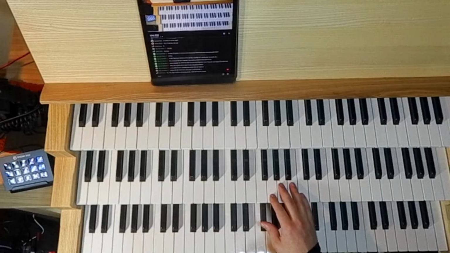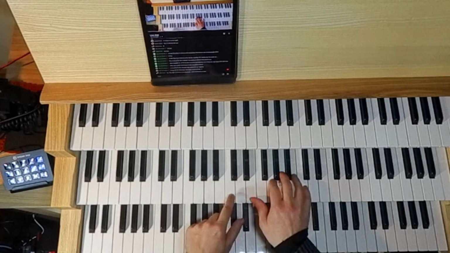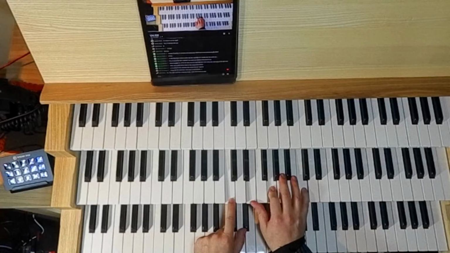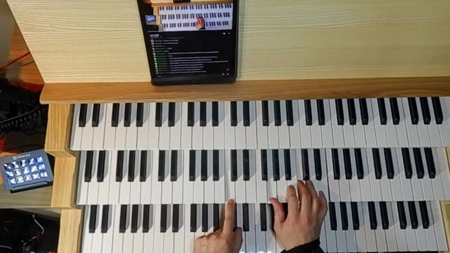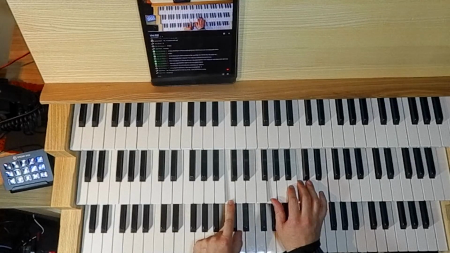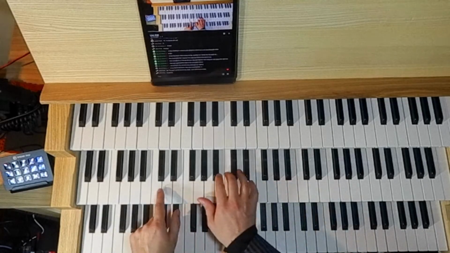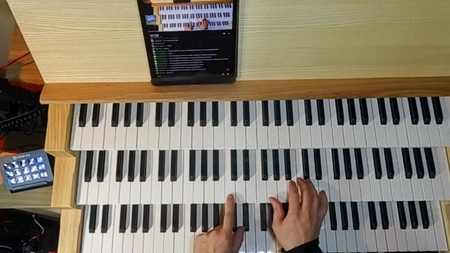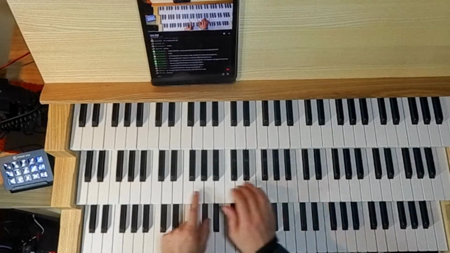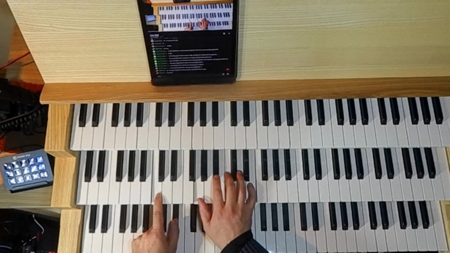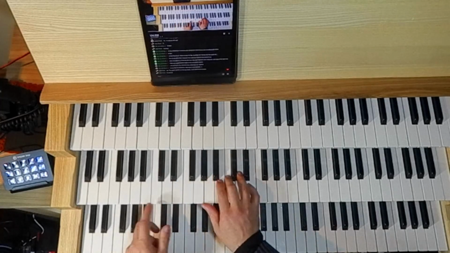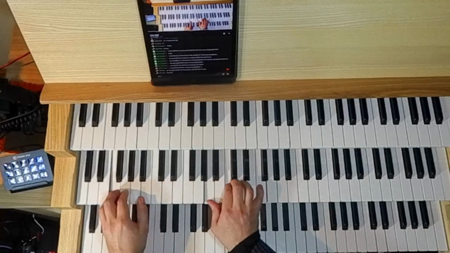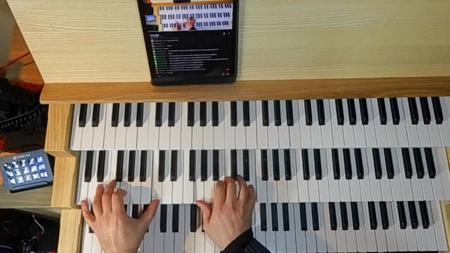Excellent. Now, next would be the starting position, not root in the soprano, but third in the soprano. Third in the soprano. If the soprano is really high, we could drop 1 octave lower like this. Yeah, it's better. So, like this.